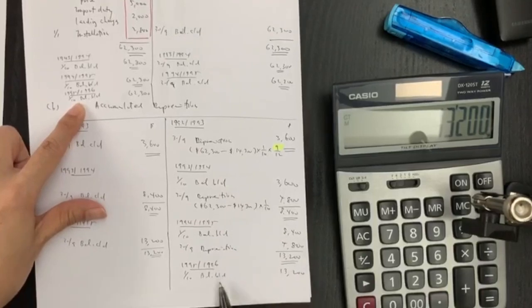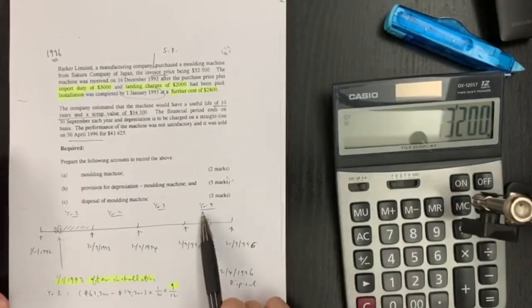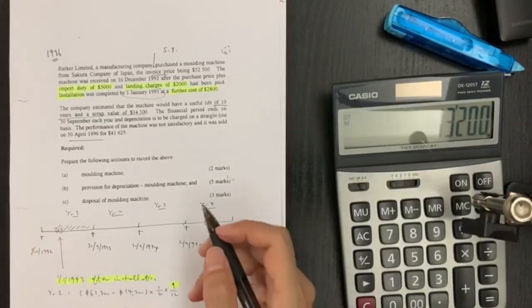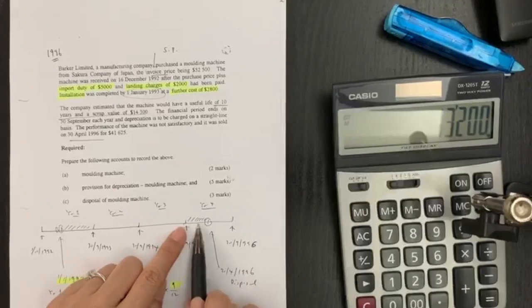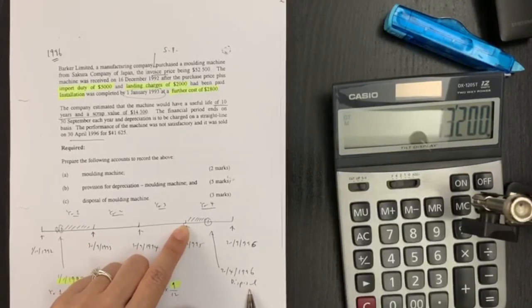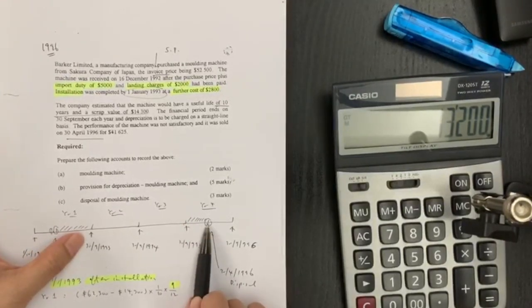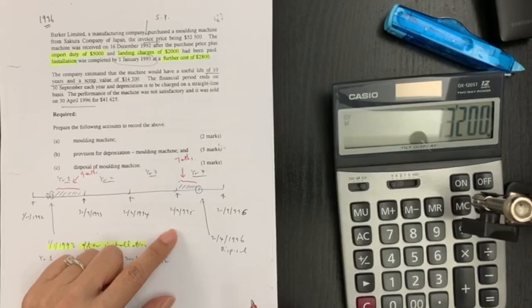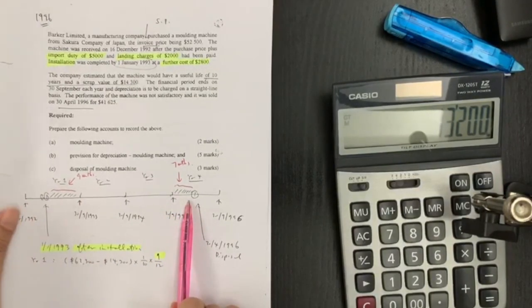However, in this fourth year, year 4, we still use the molding machine for this month. Therefore, before we come to disposal, we still need to provide depreciation for this period in year 4. So how many months have we used the molding machine in year 4?